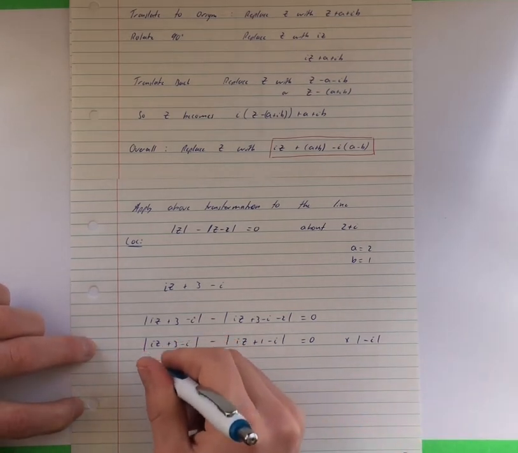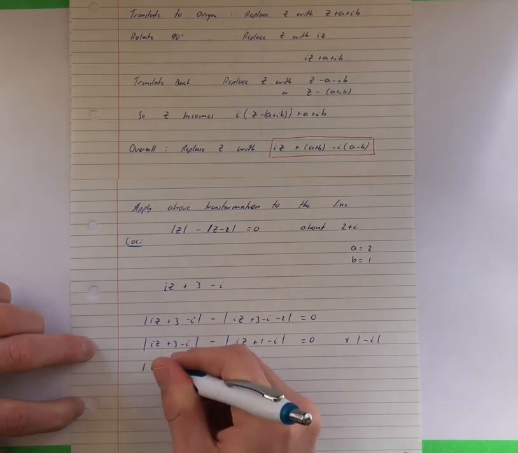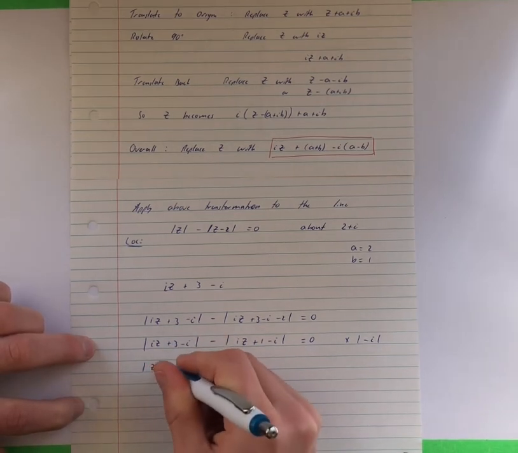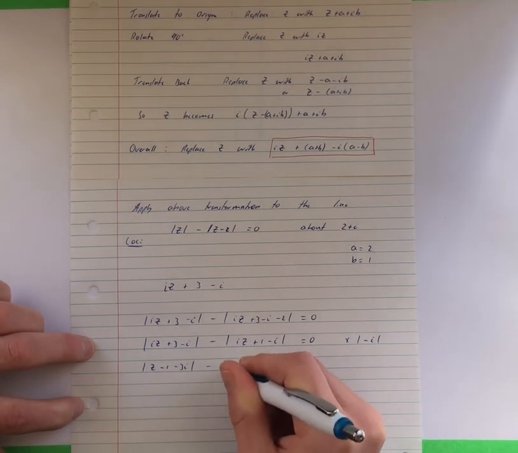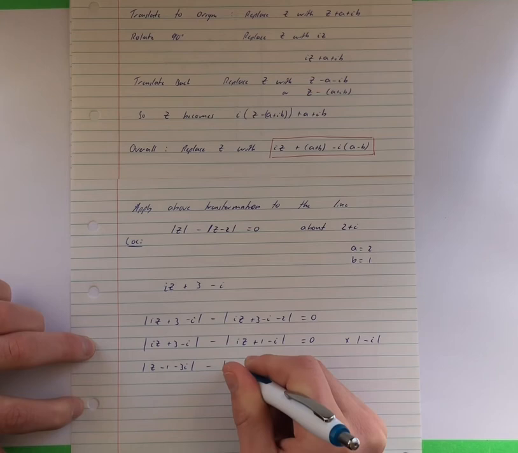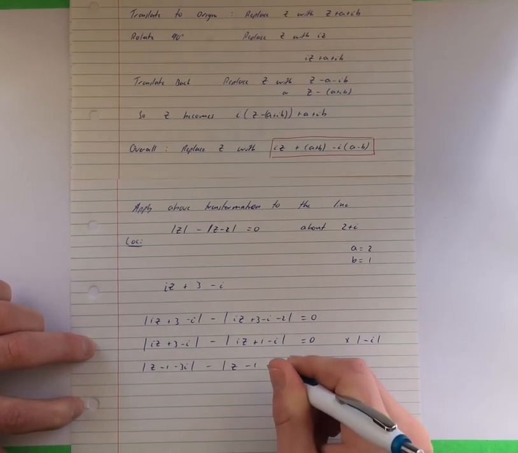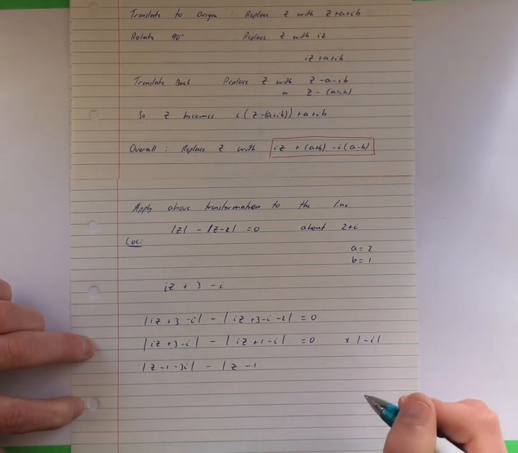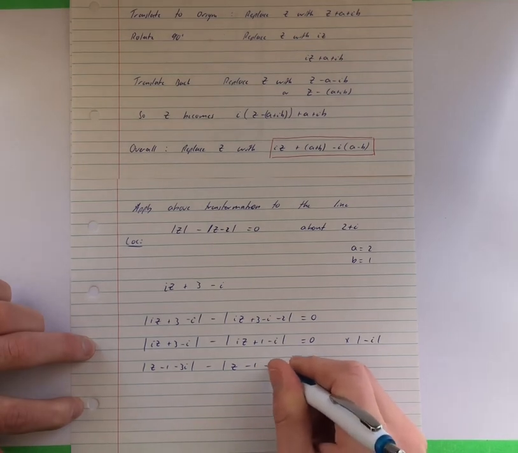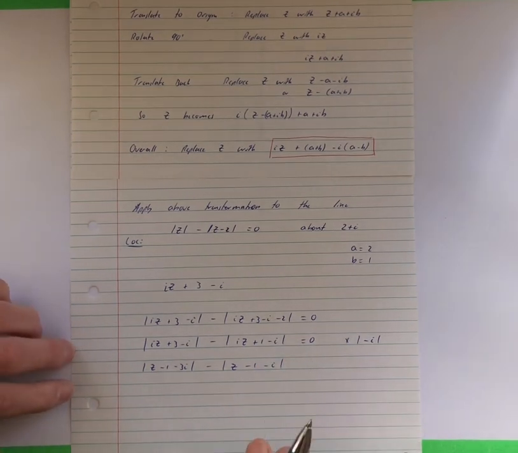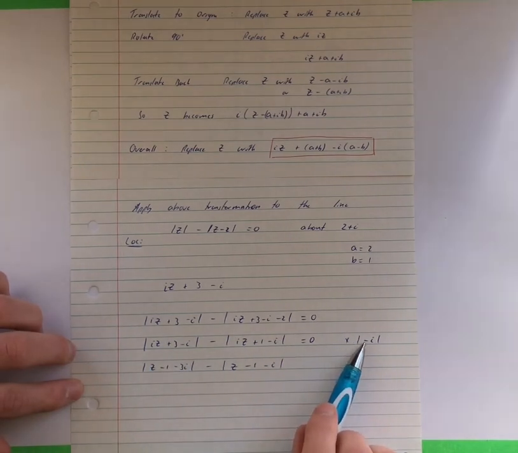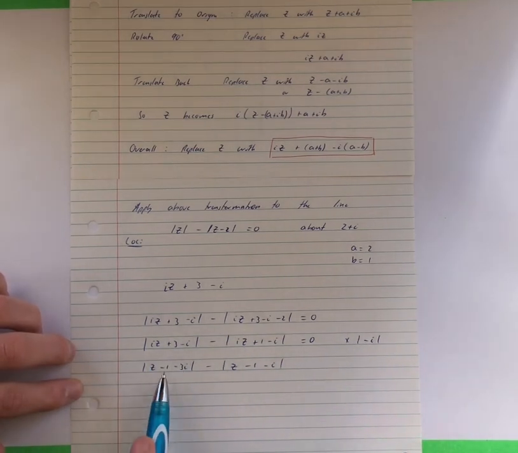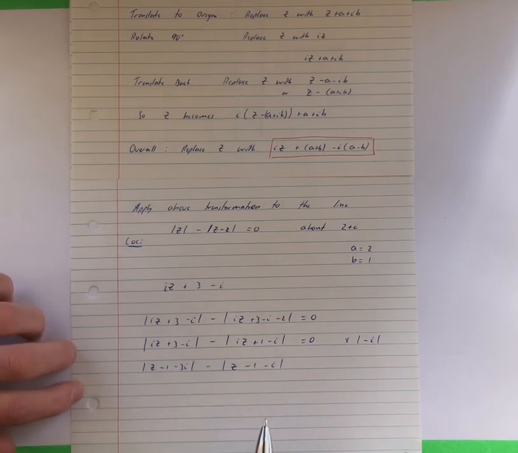And that's going to give us the absolute value of z minus 1 minus 3i, minus the absolute value of z minus 1, then what have we got, minus i. Just because we don't want to have so many i's in there. So that's a nice little trick. Multiply through by the absolute value of negative i, and that's going to remove some of those i's and put the i's on the constants instead.